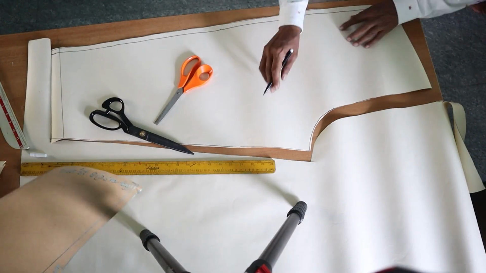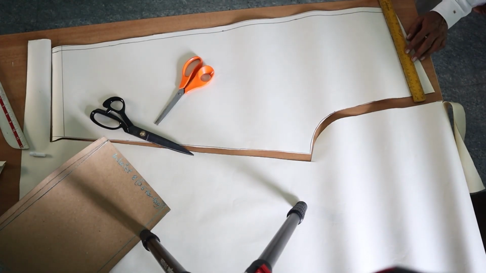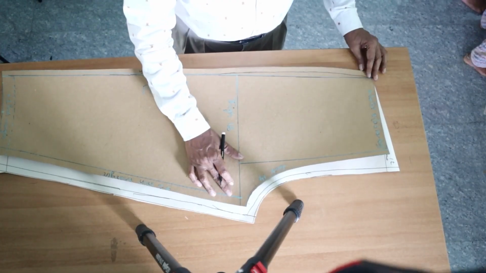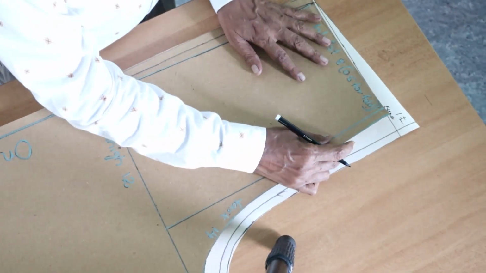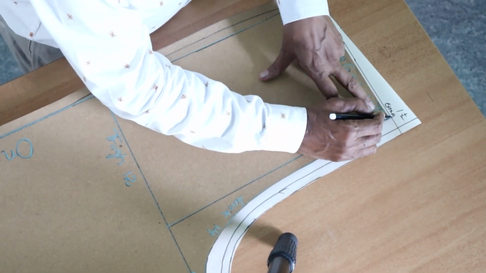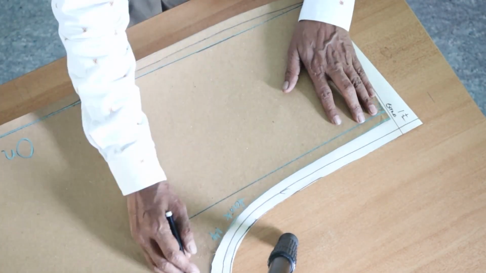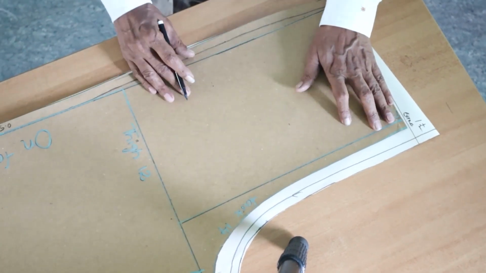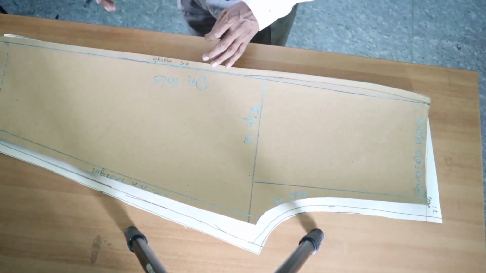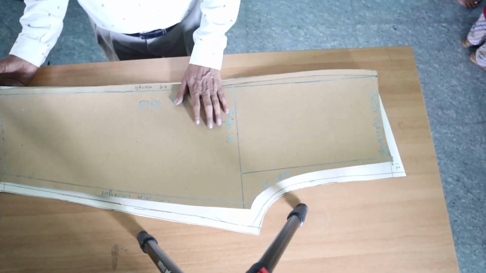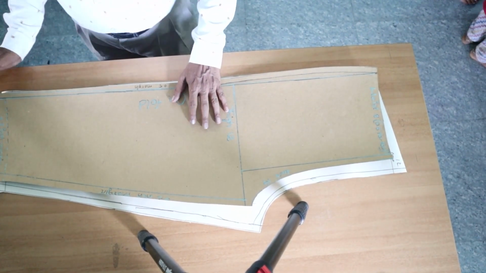Okay, so this is the view of front and back both. Can you see in there 1 inch extra we have taken at the back of the butt and also near the thigh. This is the draft of straight cut pant. Front and back both we have shown by placing one on other.